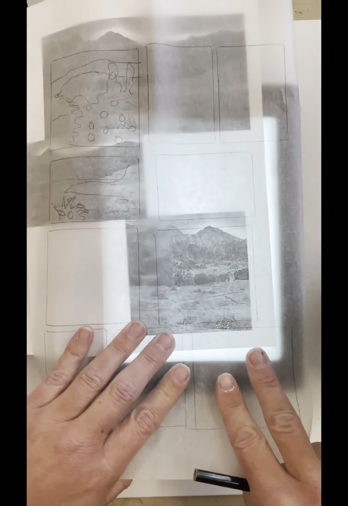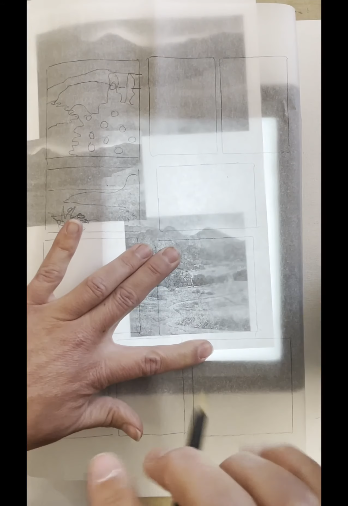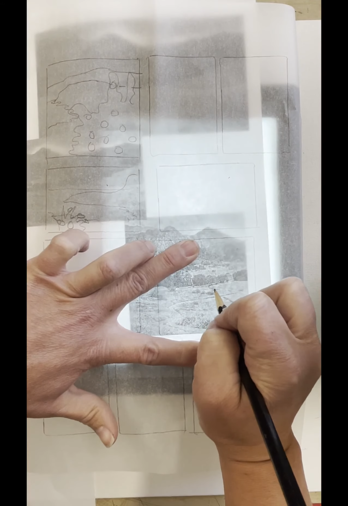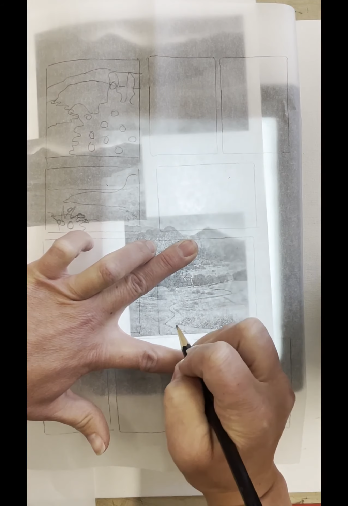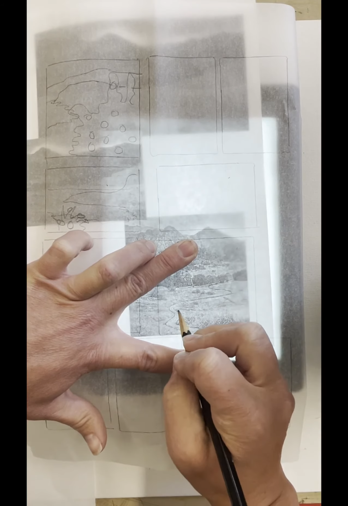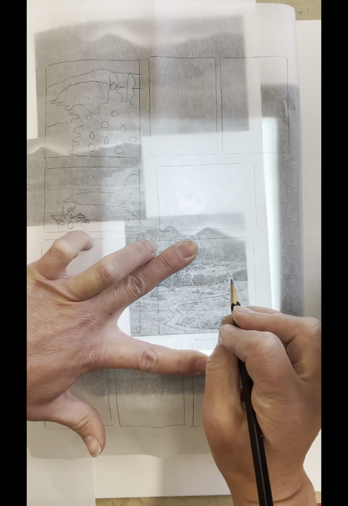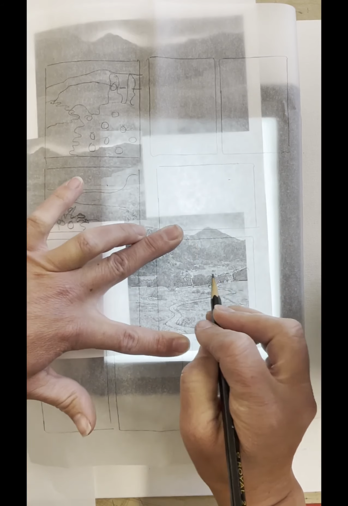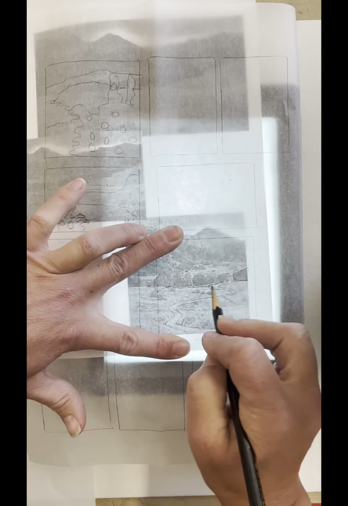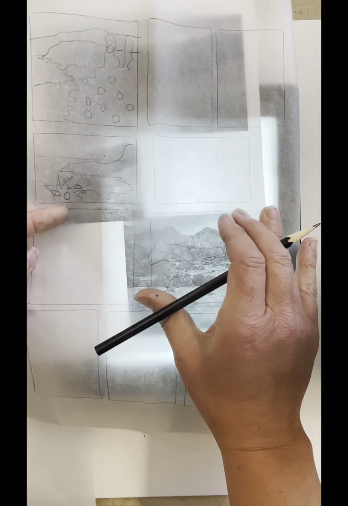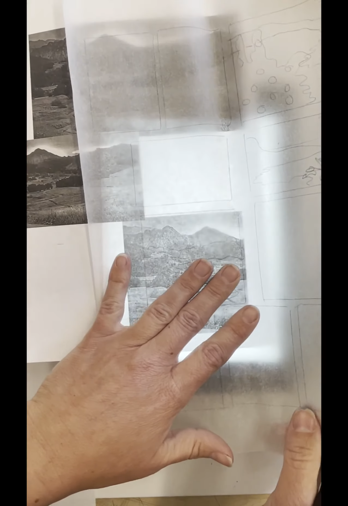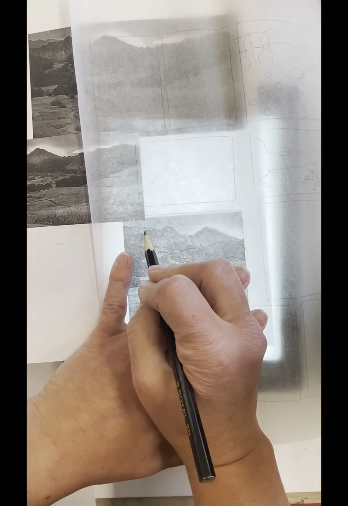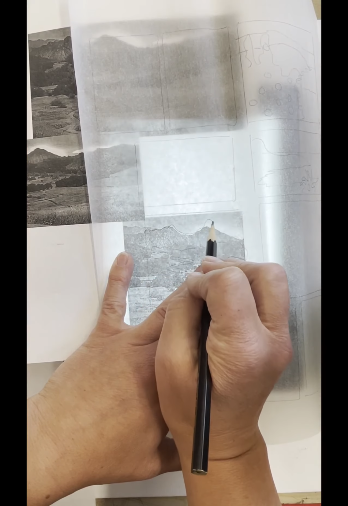And so what I can do is if I want to add this, I can trace that. You can move things around a little bit if you want. Remember, these are very basic, just figuring out where you want things on your page. And the mountains get lost a little bit. So what I might want to do is flip this and have the mountains go the opposite direction or come up higher. You can do that.